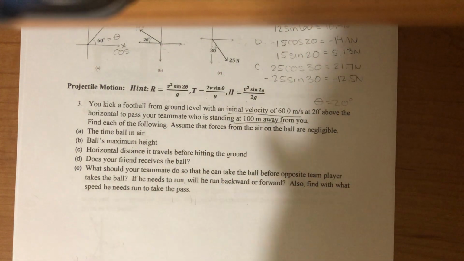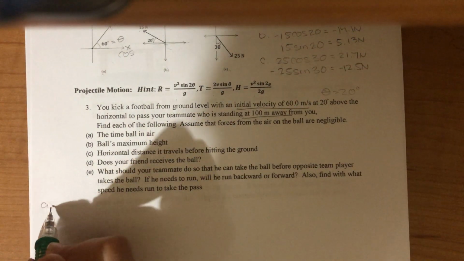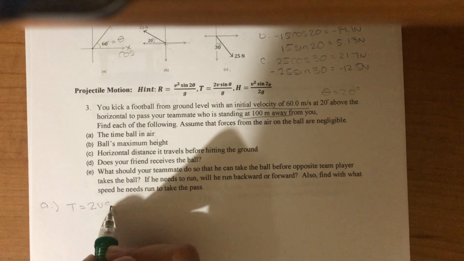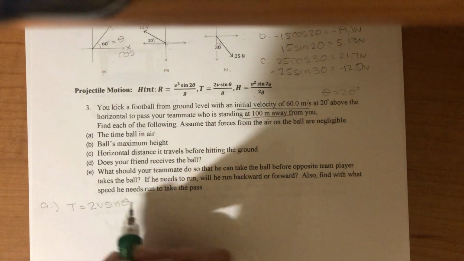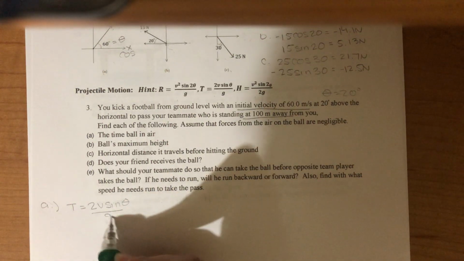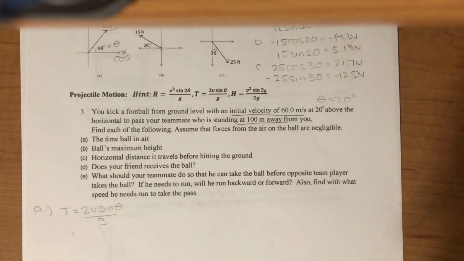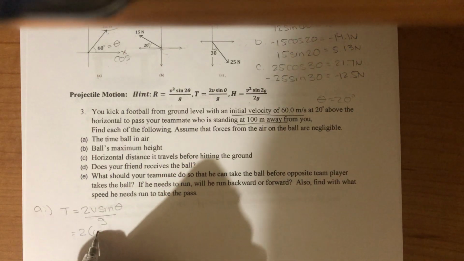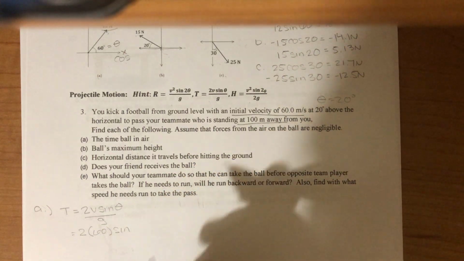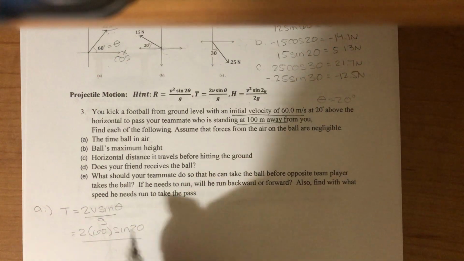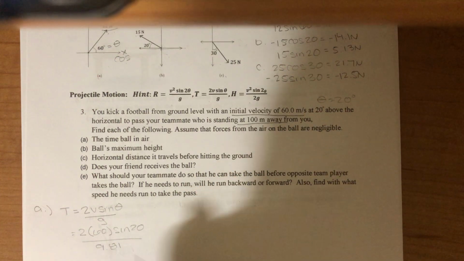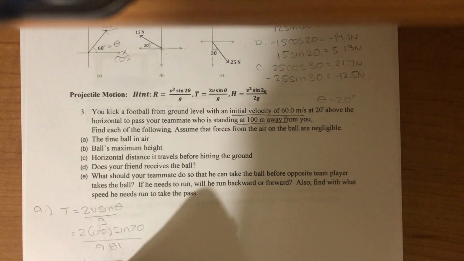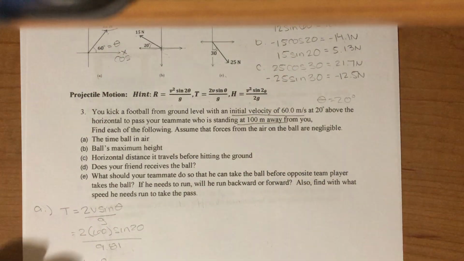So for the time the ball is in the air, our equation is going to be t equals 2 times the velocity times sine theta over g. Now with the information given, we're just going to plug it into our equation. So 2 times velocity, which is 60, times sine theta, which is 20, over gravity, which is our constant, 9.81. So we input that into the calculator and we get 4.18 seconds.